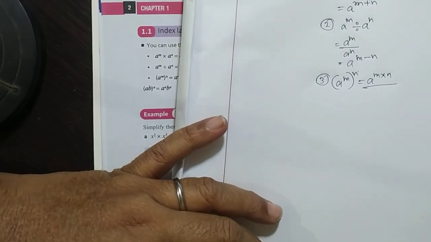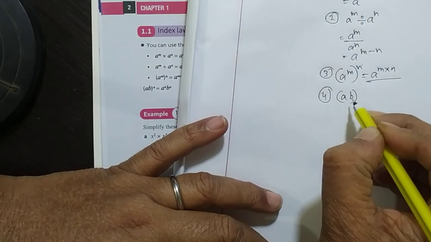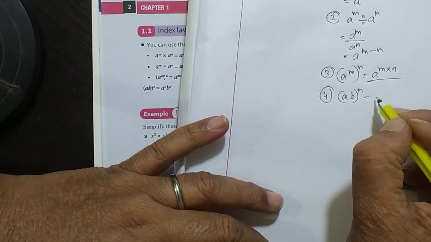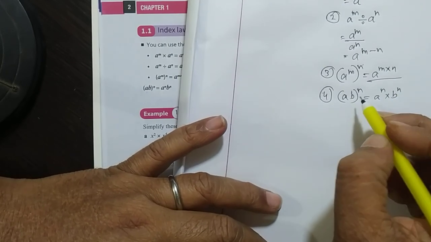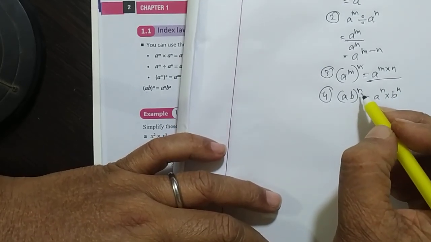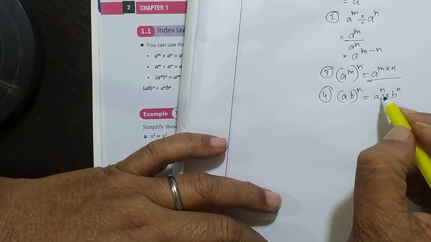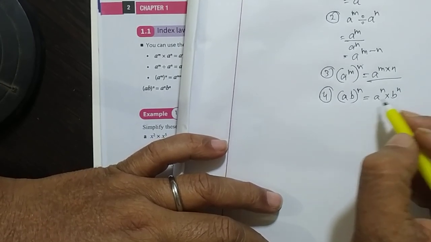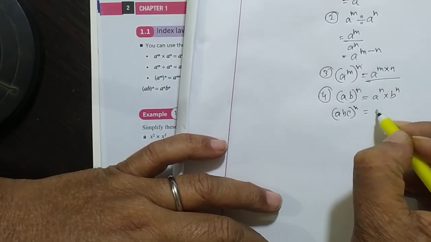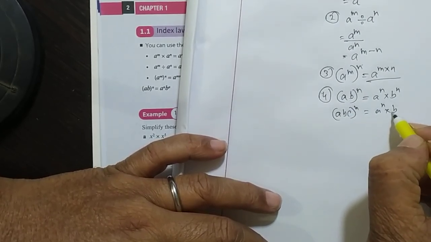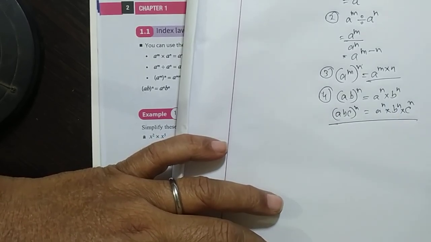So rule 3. Rule 4 here given, ab to the power of n, a to the power n multiplied by b to the power n. That means if the power is same and the bases are different, then power can be distributed this way. If there is a, b, c to the power n, you will write a to the power n multiplied by b to the power n and then c to the power n. So there's no problem with that.